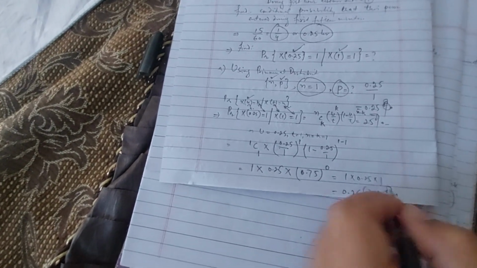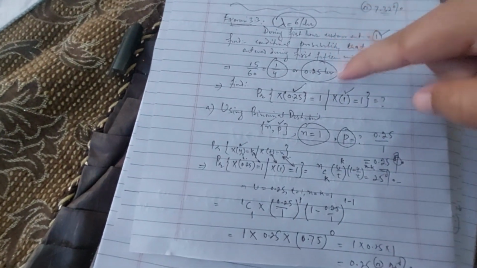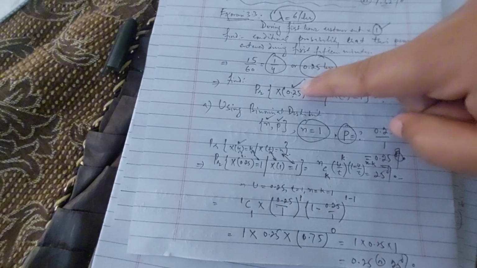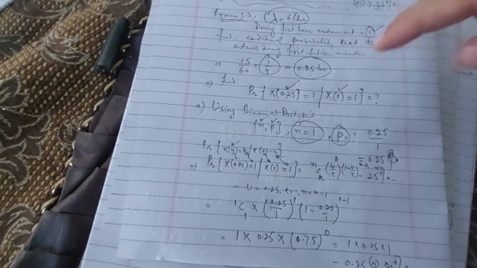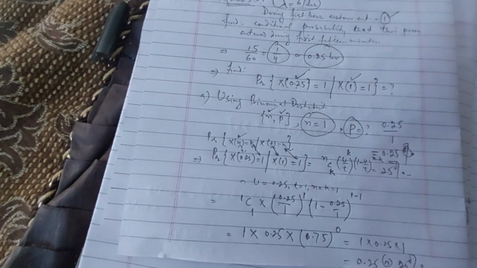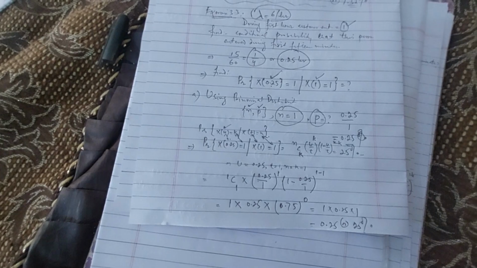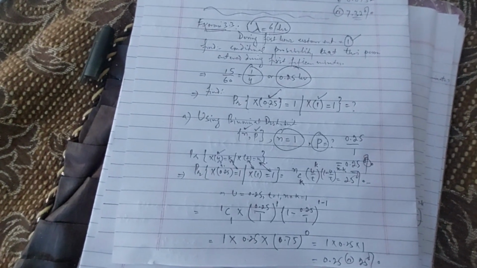So we have 25% chances that the first customer enters in the first 15 minutes, conditional to the statement that we have only one customer that entered in the first hour. Okay, so that is how you solve the problems based on the conditional probability using the binomial distribution.